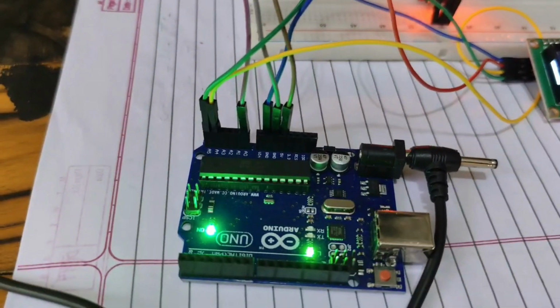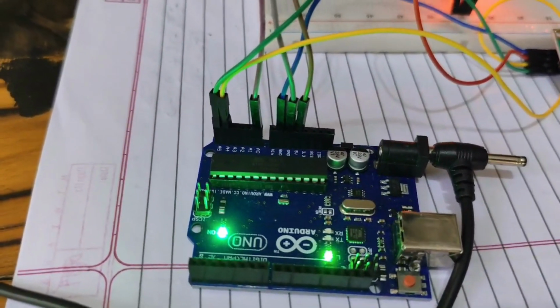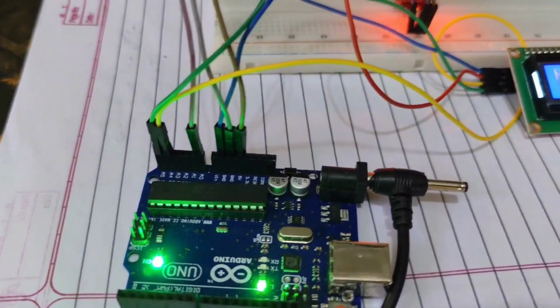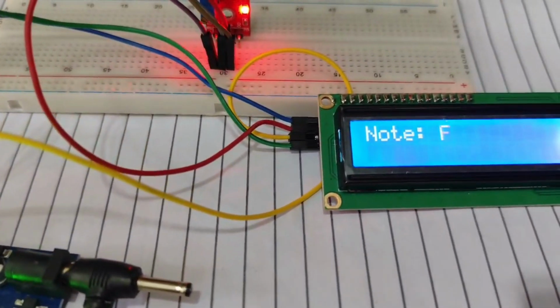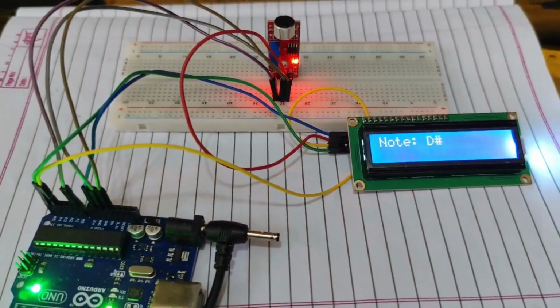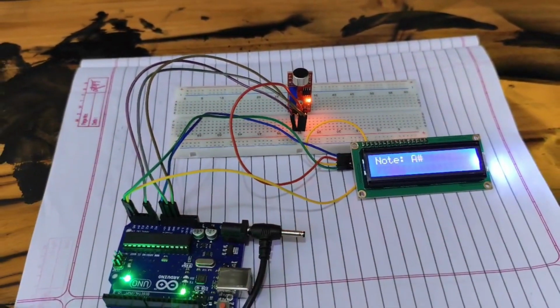The Arduino receives the signals and determines the musical note being played, such as from a piano. Once the note is identified, it is displayed on the LCD screen. This setup allows for real-time detection and display of musical notes based on surrounding audio input.